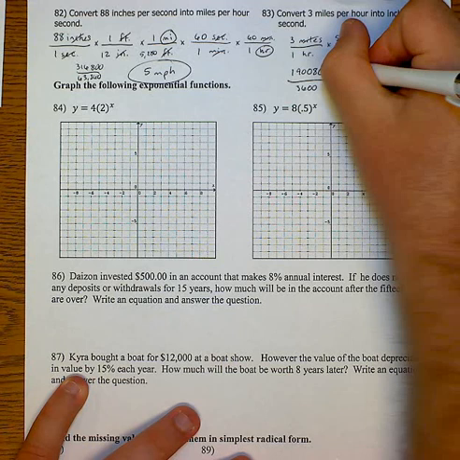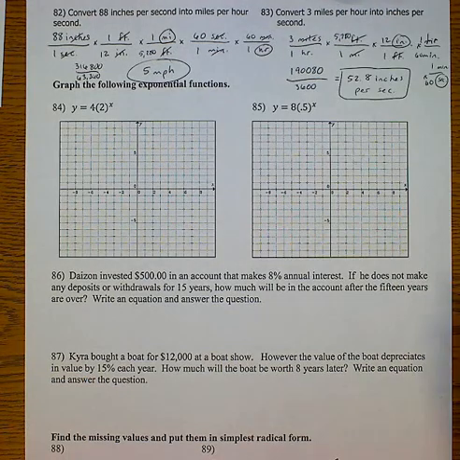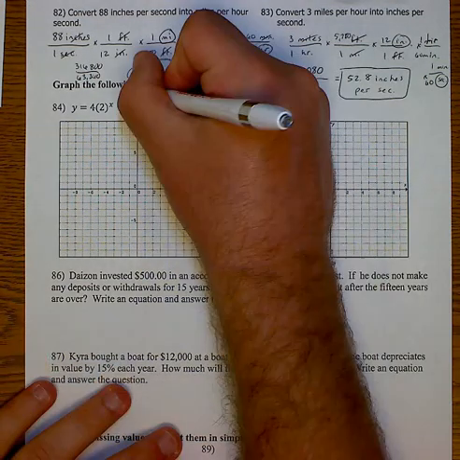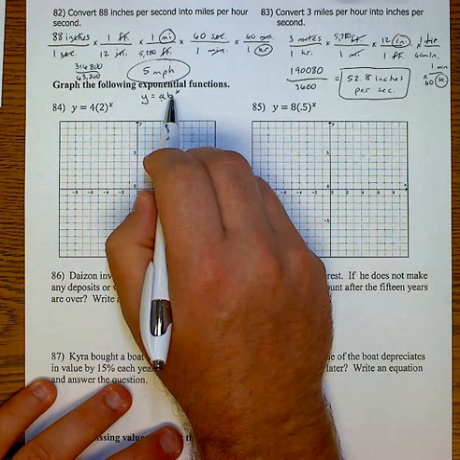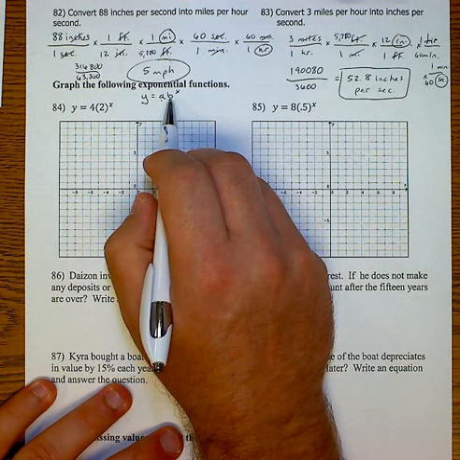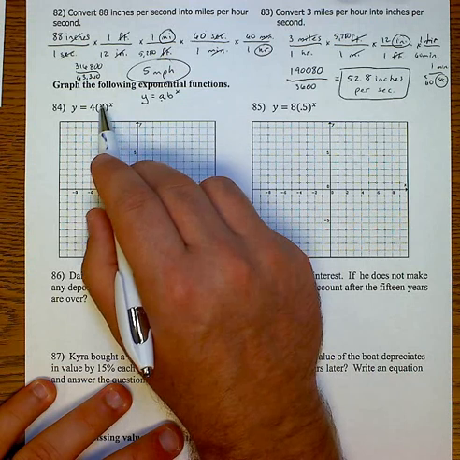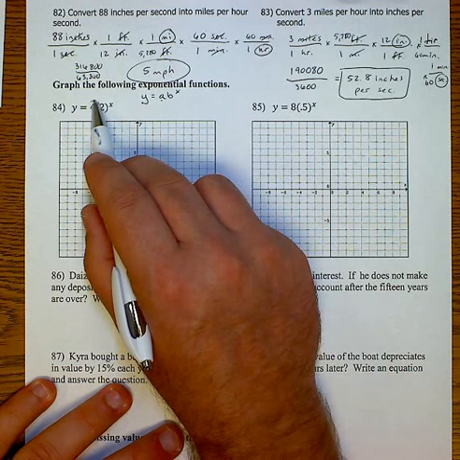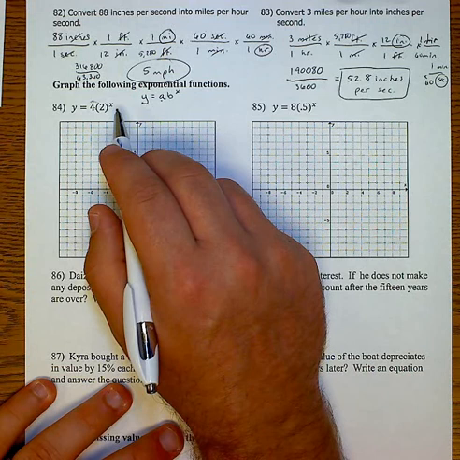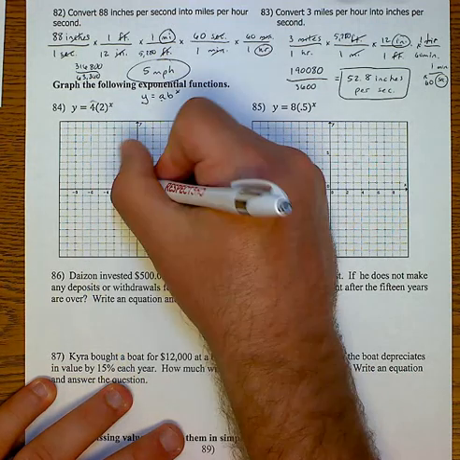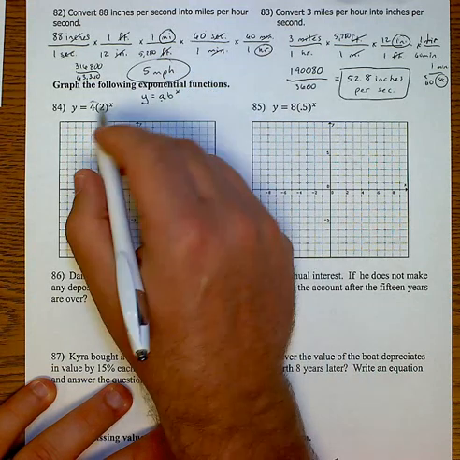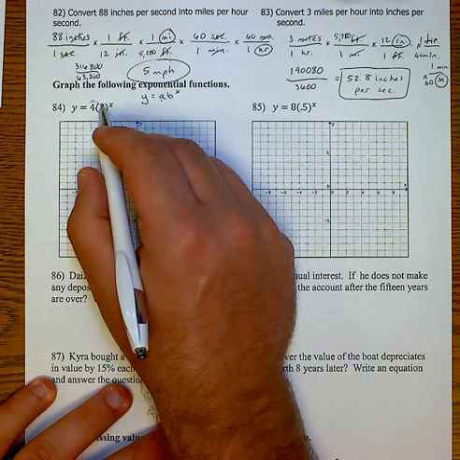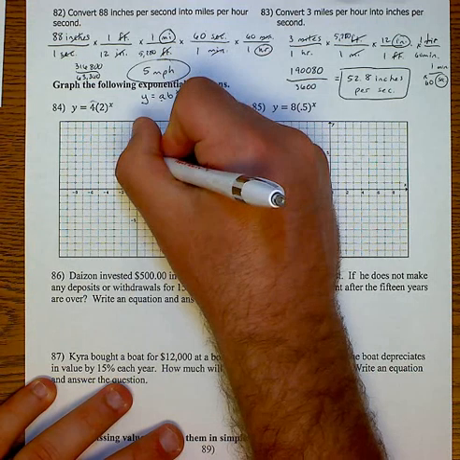Okay. 84 and 85, graphing an exponential function. Remember, an exponential function is y equals ab to the x, where a is the original value and b is the growth factor or decay factor. Okay, so my original value is 4. If you think back to y-intercepts, that's the original value. So I can start at 4, and all I need to do is I move to the right, I need to double my y value. So I move to the right, I go up, double 4, it's 8, so 1, 8.